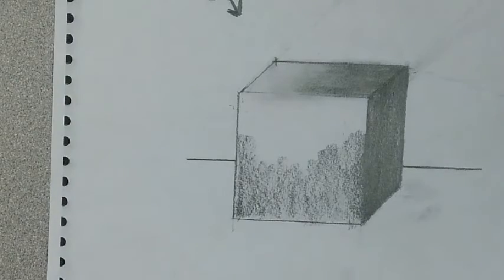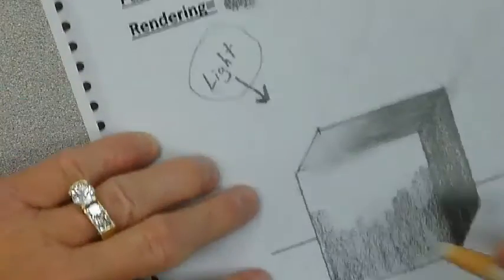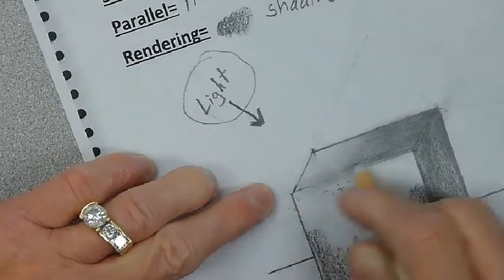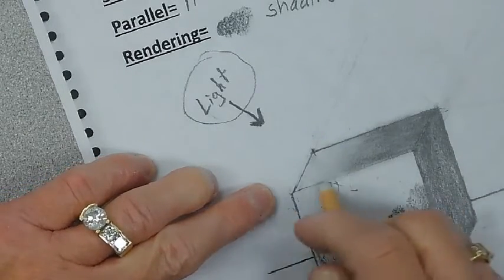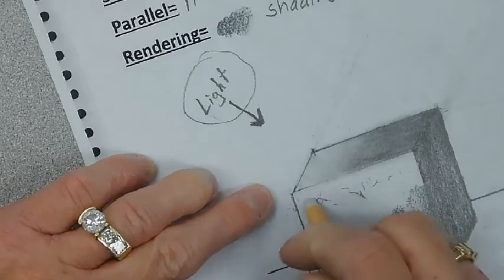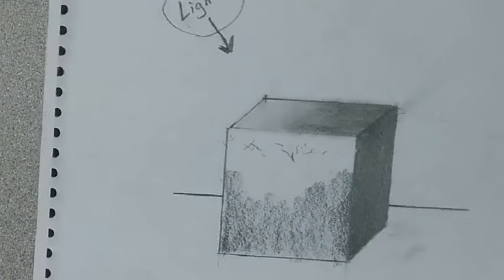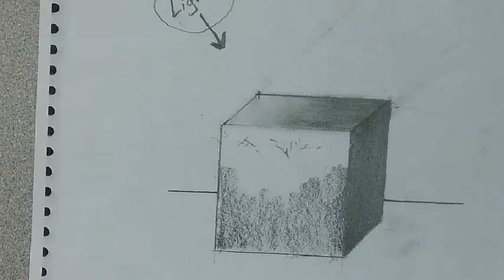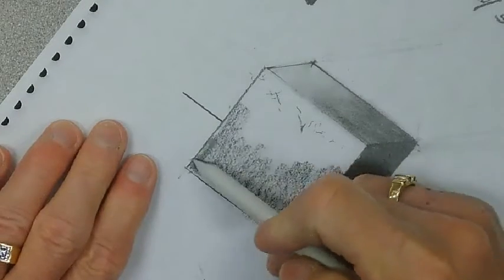The other thing I'm going to do is fix a little bit of my smudging in here right now, just to clean that up. Notice I leave the shavings on my paper. I like to use those. I'm going to now take my dirty end of my blender stick.